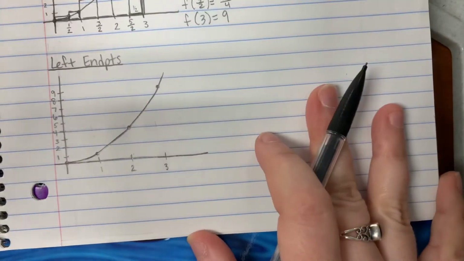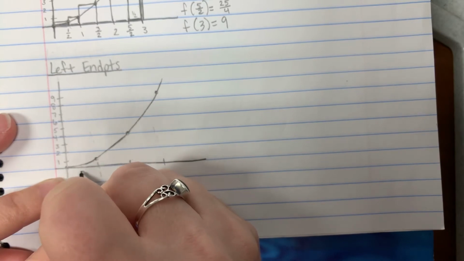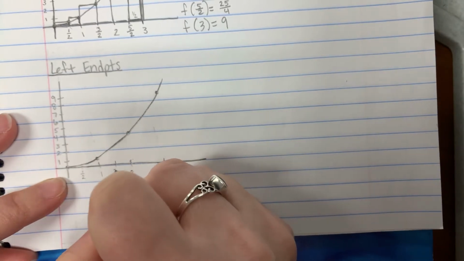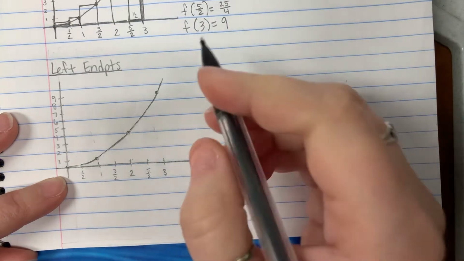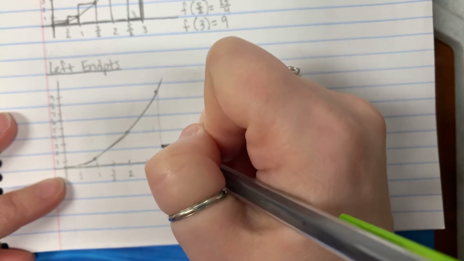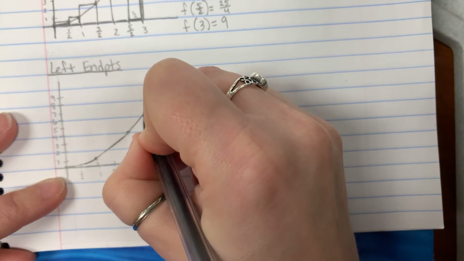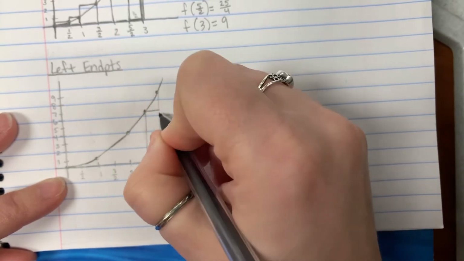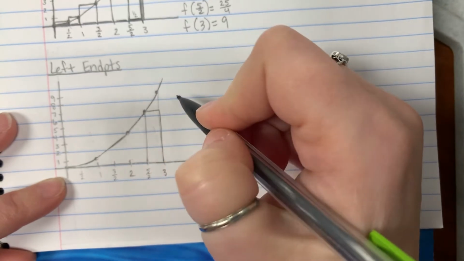So again, I'm going to find my rectangles. So this one right here is my 1/2. This is my 3/2, my 5/2. This time I'm using the left-hand side. So I'm going to start from this side first so you can kind of see what I'm talking about. Here's my left-hand endpoint, and that takes me over to 3. So I'm not actually going all the way up to here, right?